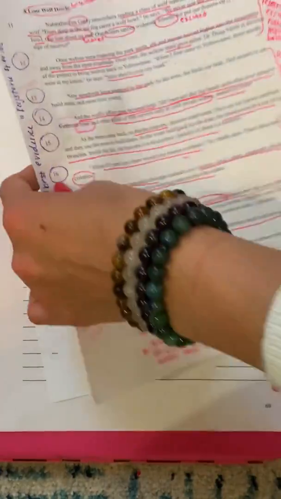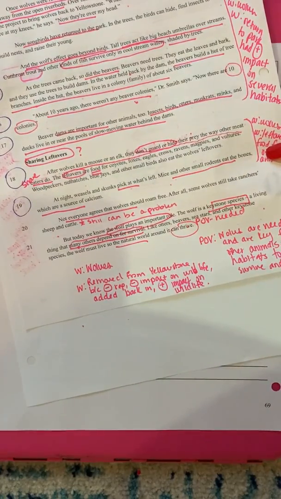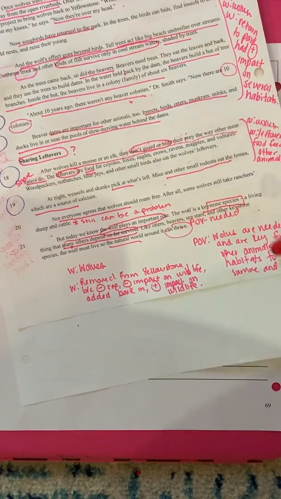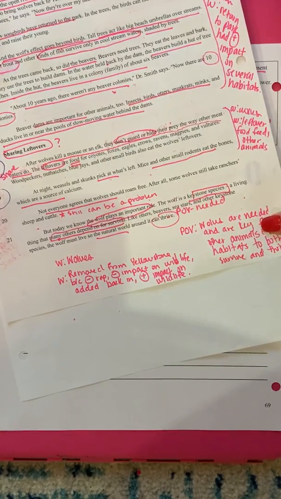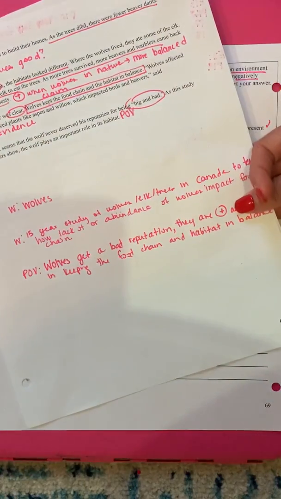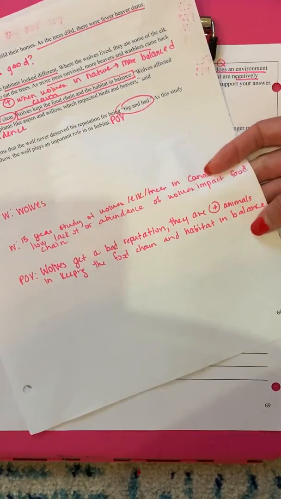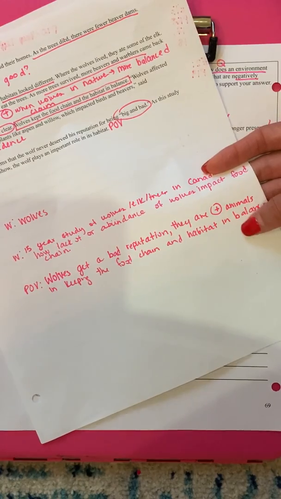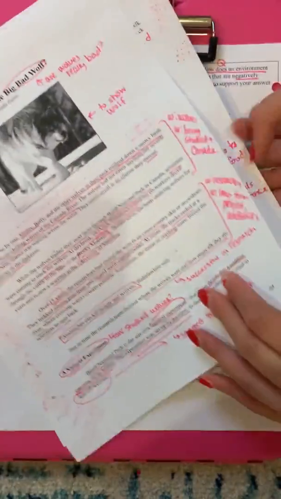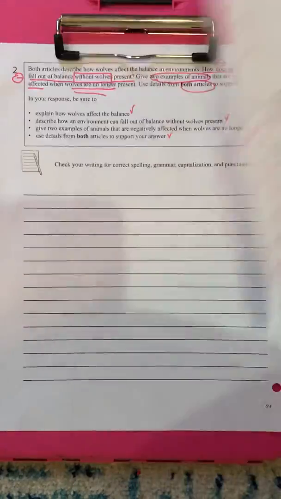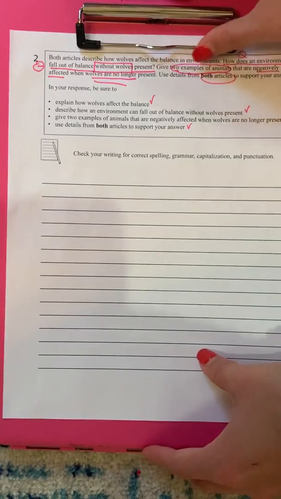So I look at my thinking job for bringing back the wolves. And probably point of view: wolves are needed, are key for other animals and habitats to both thrive and survive, giving me a little bit of an idea. And I look back to my thinking job for the other text, usually the point of view. Wolves get a bad reputation. They are positive animals in keeping the food chain and habitat in balance. Cool. I'm going to dig into these texts a little bit more when I actually answer that question and write my claim. Right now, we're going to outline our planning page.